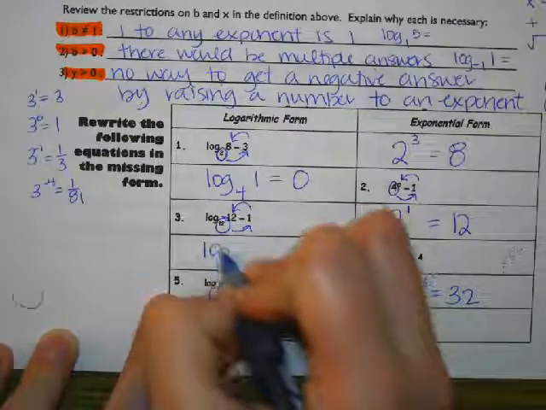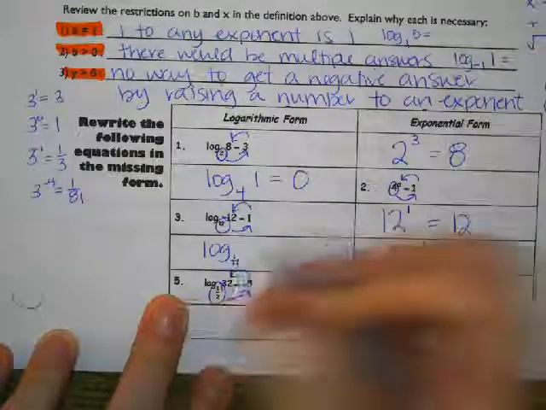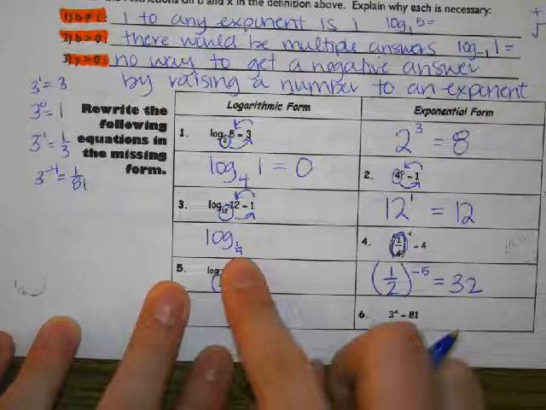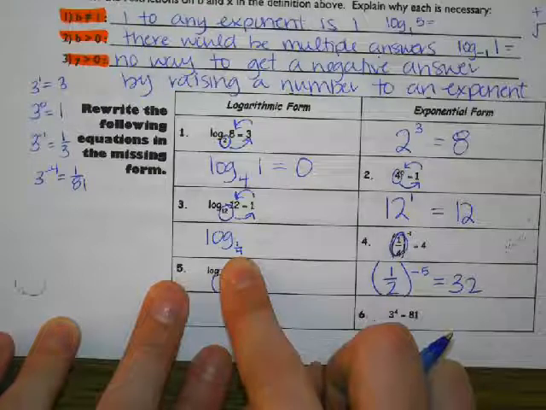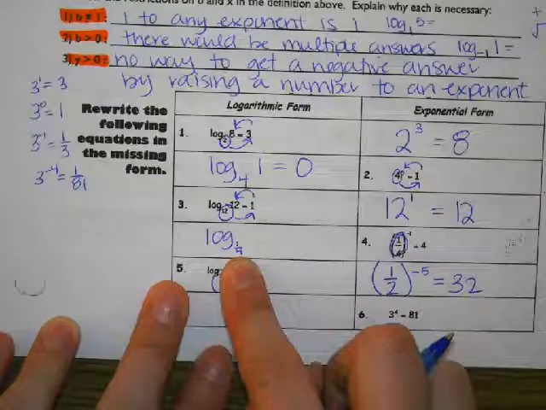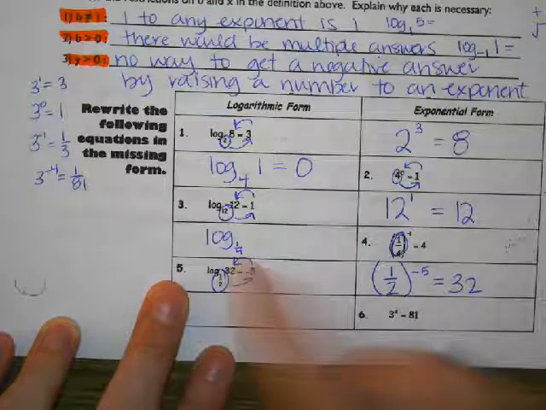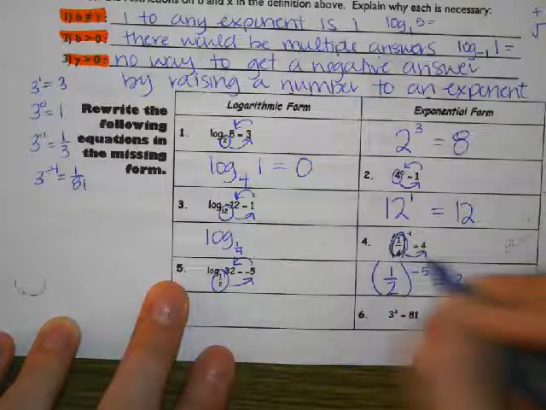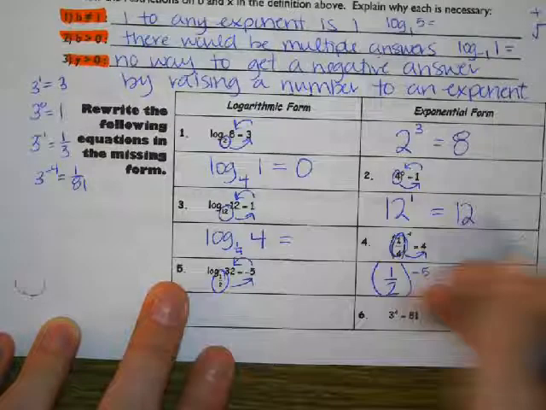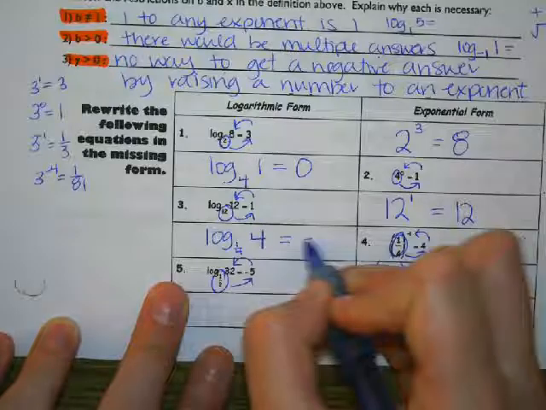So this next one would be log with a base of 1/4. And notice whenever I write the base, I'm making it small. It's a subscript, so it's a small number that's lower. So log with a base of 1/4 of 4 equals -1.